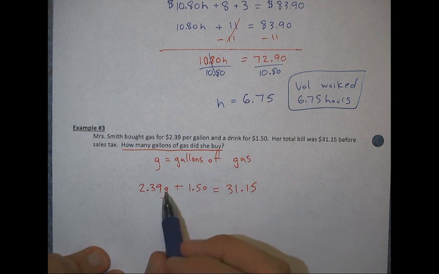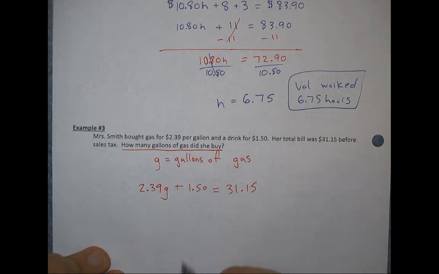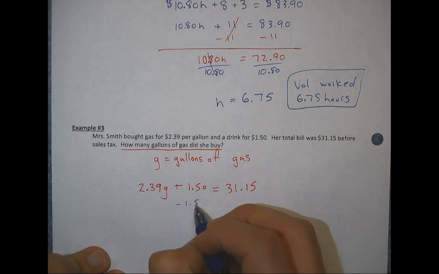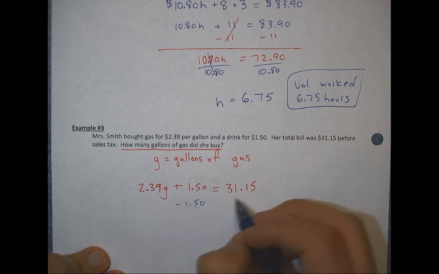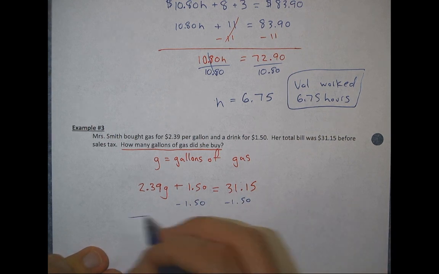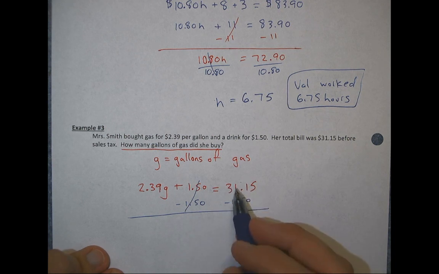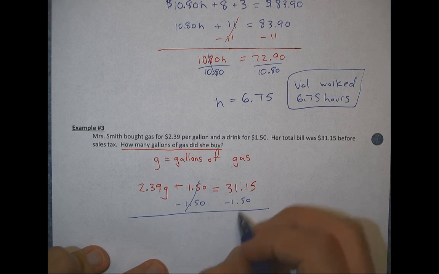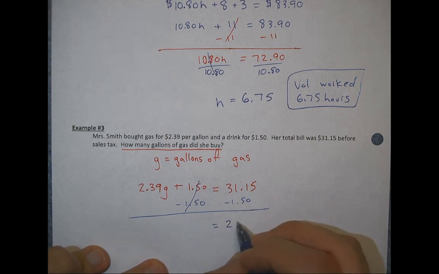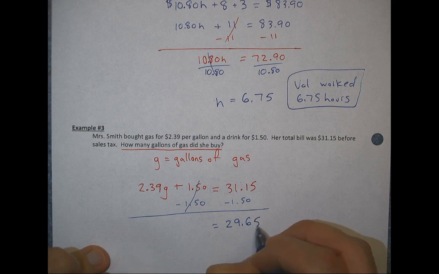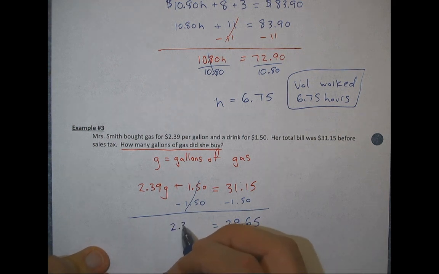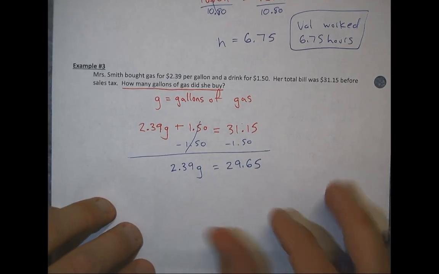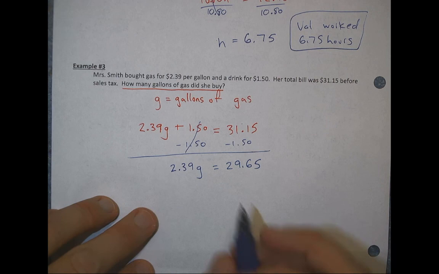Now that we've got it set up, we can just run the numbers. We want to get G by itself, so G equals gallons. First thing we're going to do is get rid of the adding and subtracting. So we're going to get rid of the 1.50. It says plus, so we're going to minus. Basically, we're taking the total amount that she spent and getting rid of the drink, and then we'll have how much money she spent just on gas. When I subtract here, it's $29.65. We know she spent $2.39 for each gallon, and now we know she spent $29.65 just on gas. So now I want to know how many gallons she got.